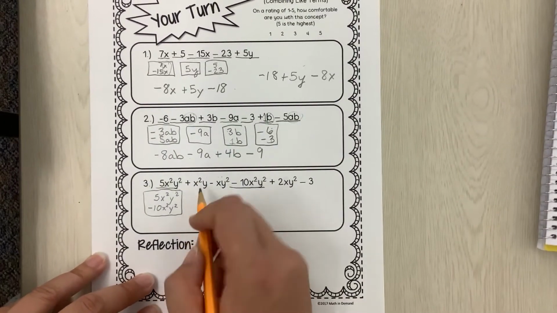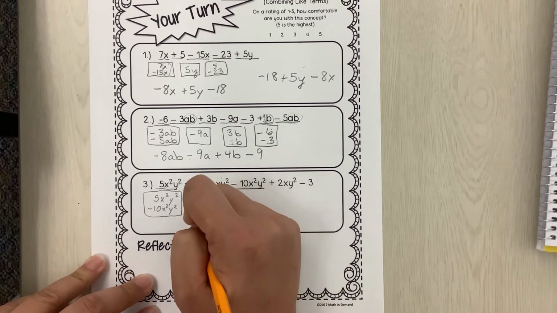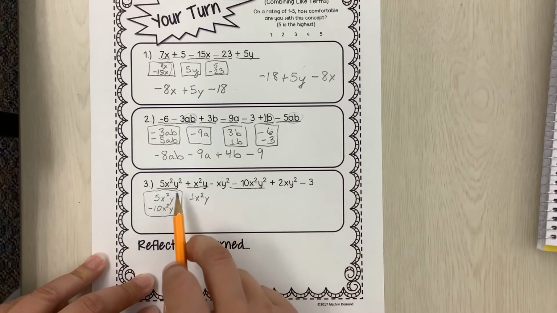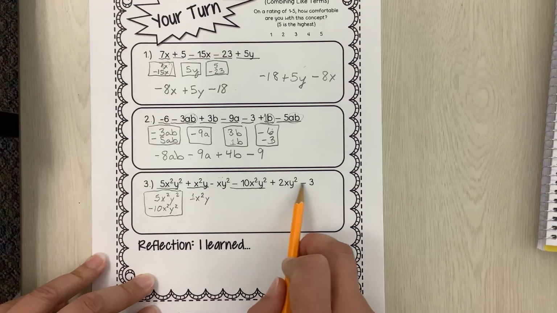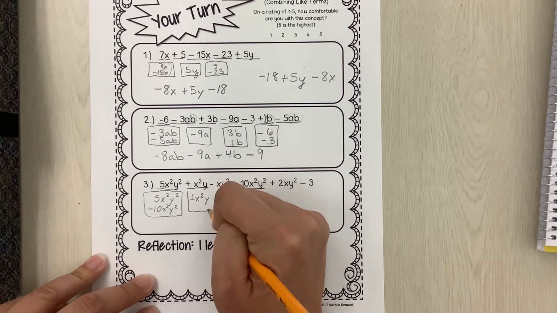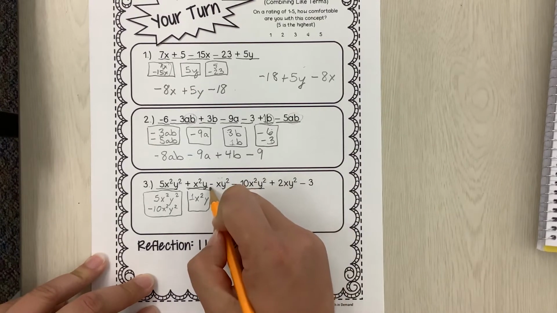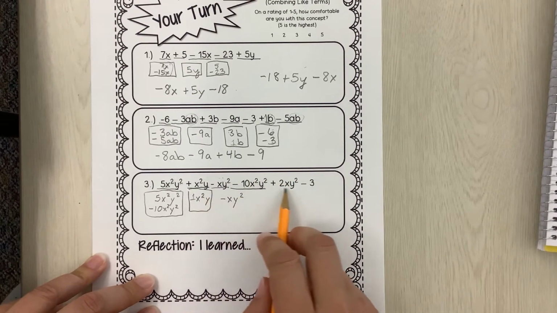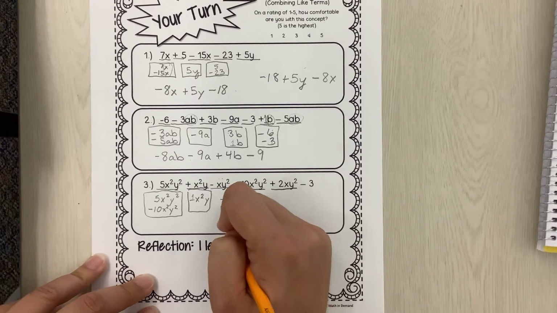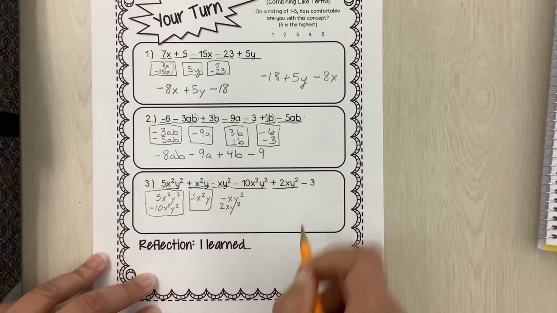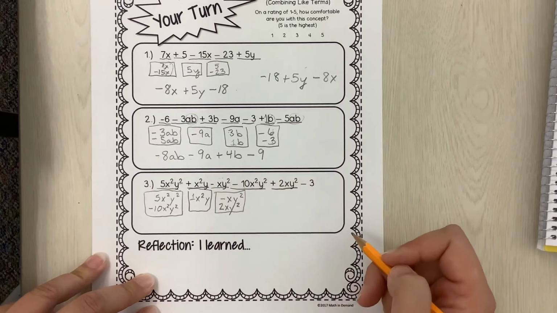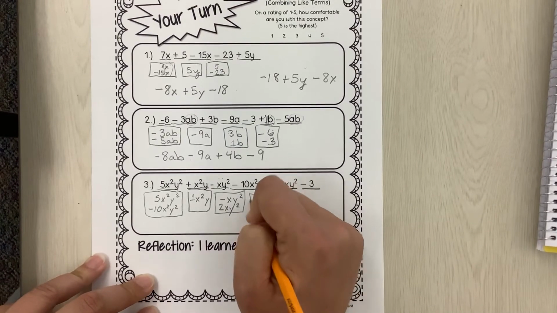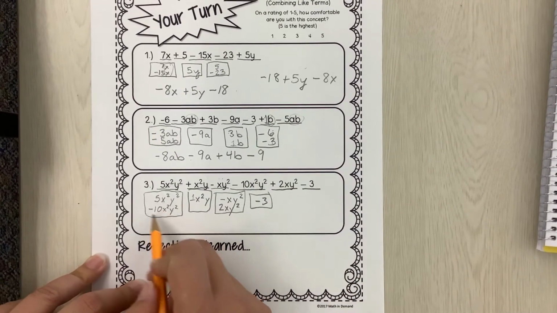Now let's go ahead and do another one. How about we just do this? X squared y. So x squared y. Remember, there's like a little invisible 1 in front of that. Do we see any more that are x squared and a y? Nope. Okay, so that one's on its own. Now let's move on to this one. Negative xy squared. Do we see any more xy squared? Yep, we sure do. Here's a positive 2xy squared. So I'm going to box those in. And now the last one is just the digit by itself with no variable. It's negative 3.